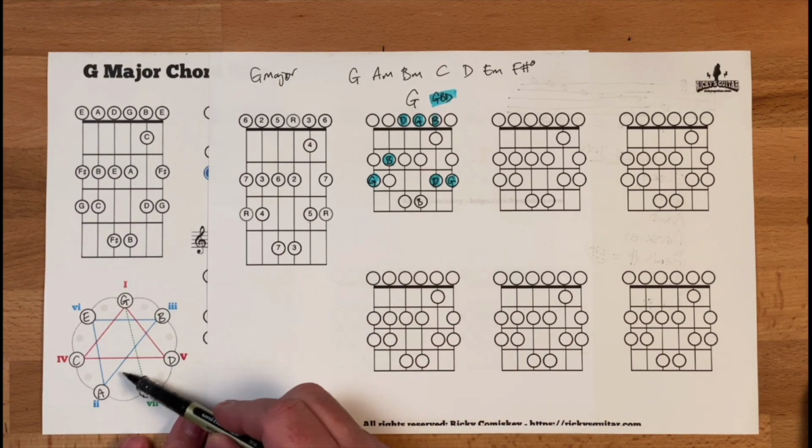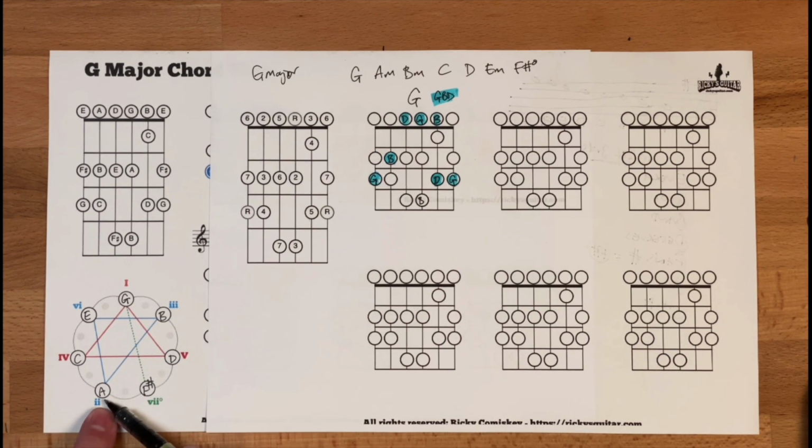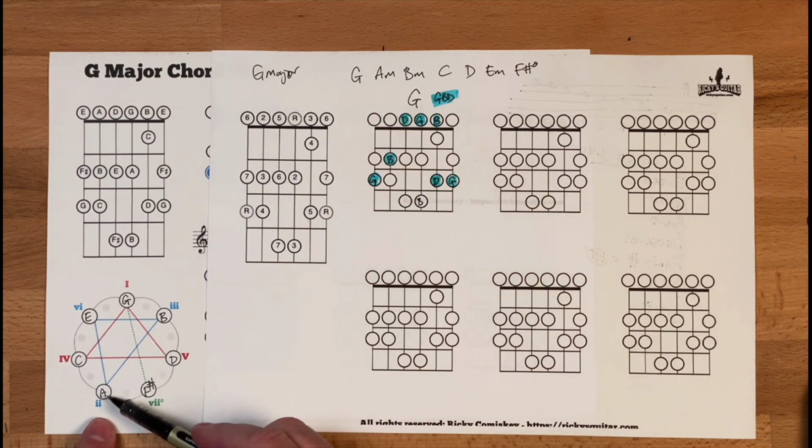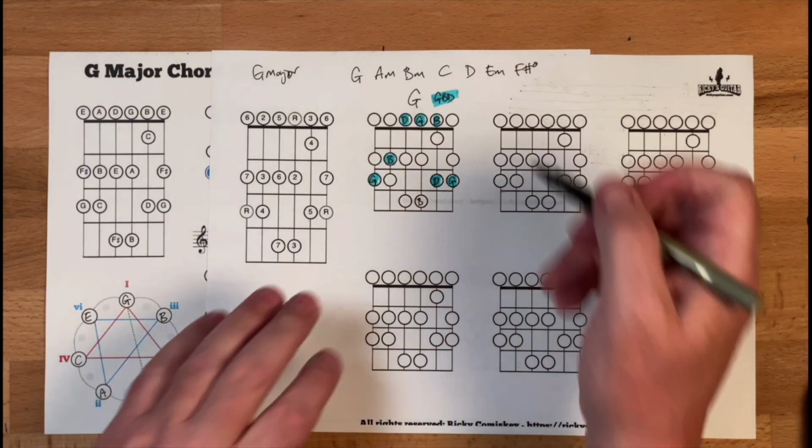So the map is telling us where the safe zones are to put our fingers, where not to put our fingers as well. So let me get on to the next chord, A minor. Now, because I've plotted all my notes from my G major already into my circle of thirds, I just start at the A and I go, all right, it's chord 2. That makes sense. G's chord 1, A minor's chord 2. I go A, C, and E.